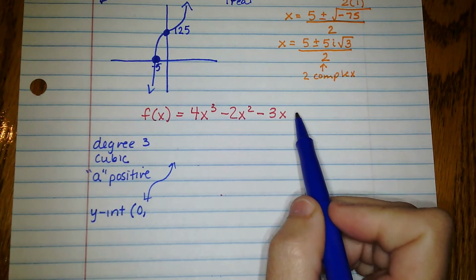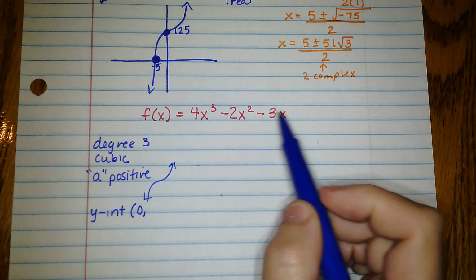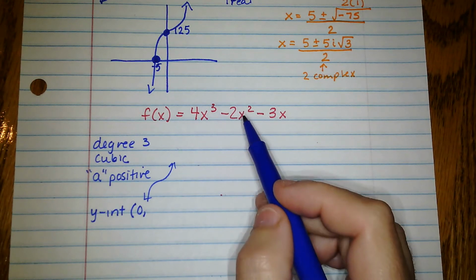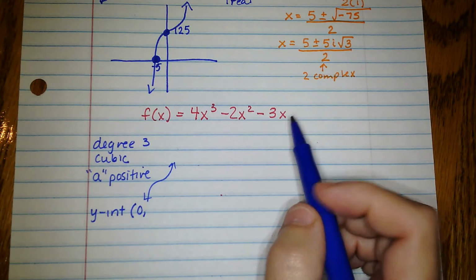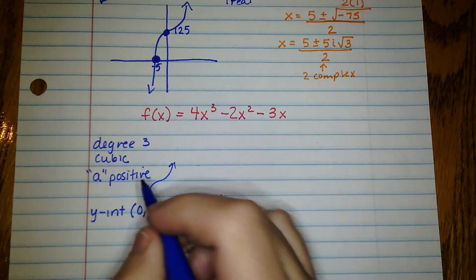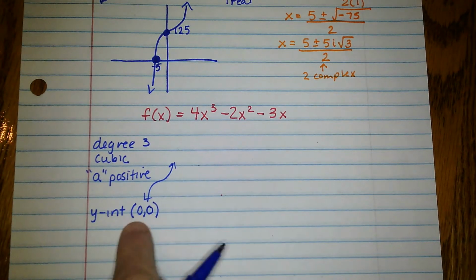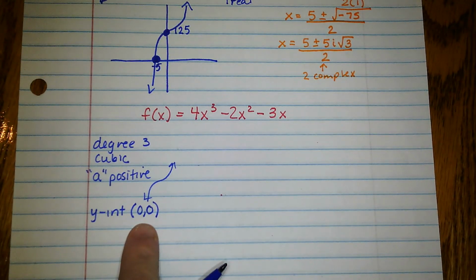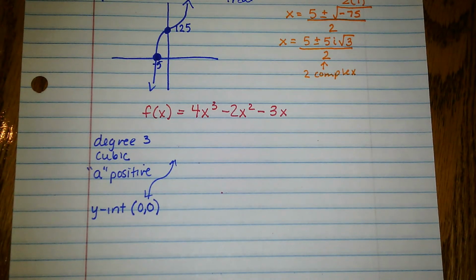A constant is a number without a variable. So if I plug zeros in, like Miss Meek showed us, it's just 0. There's no constant. The constant is 0. So that means that this thing is going to cross at the origin. Okay, so the y-intercept is at the origin.